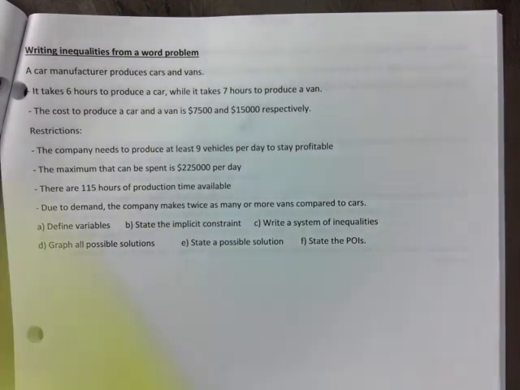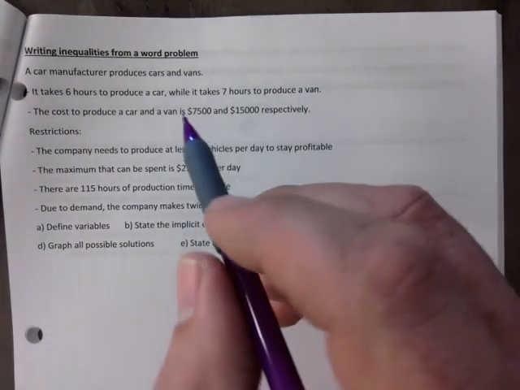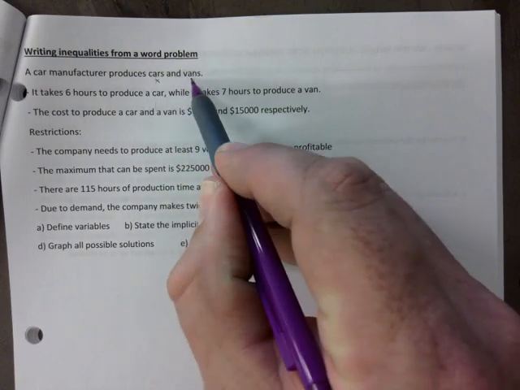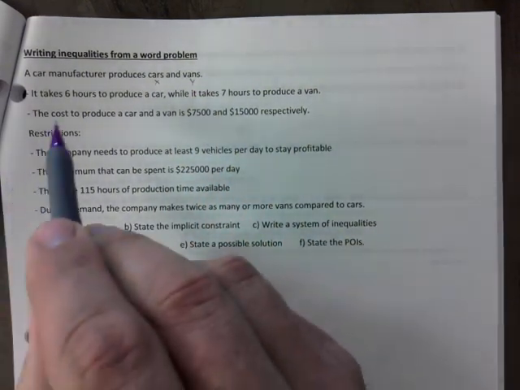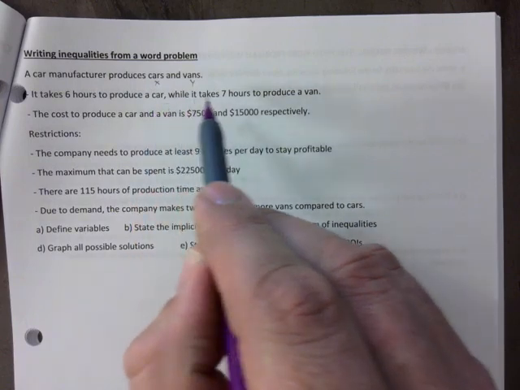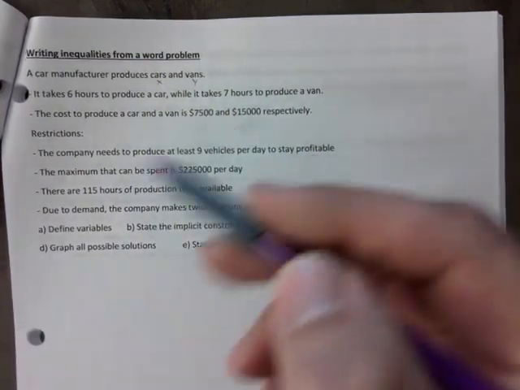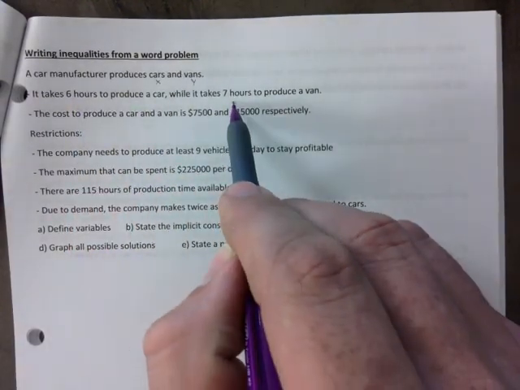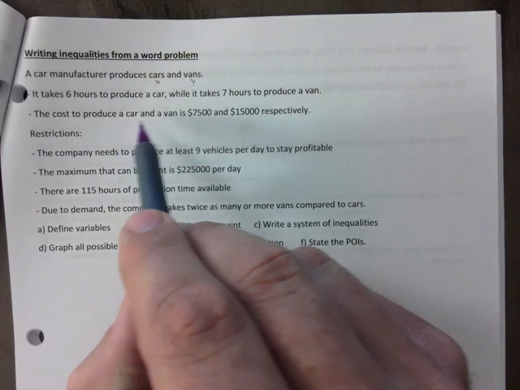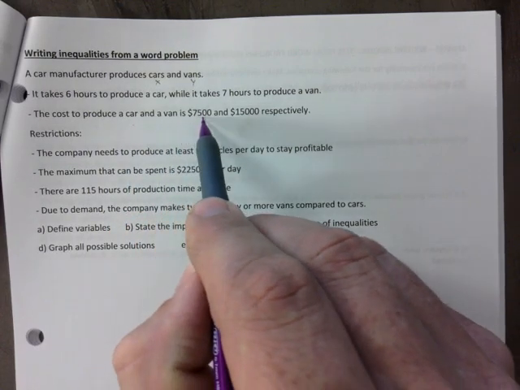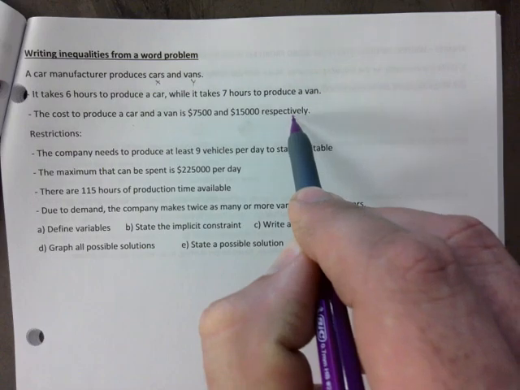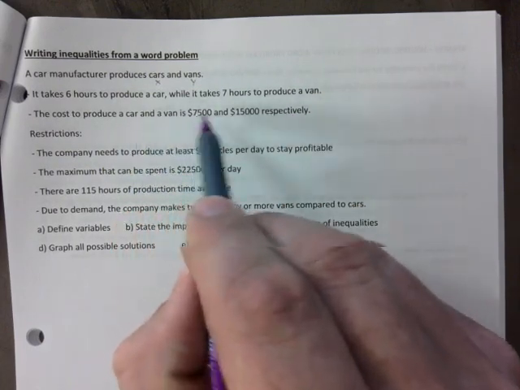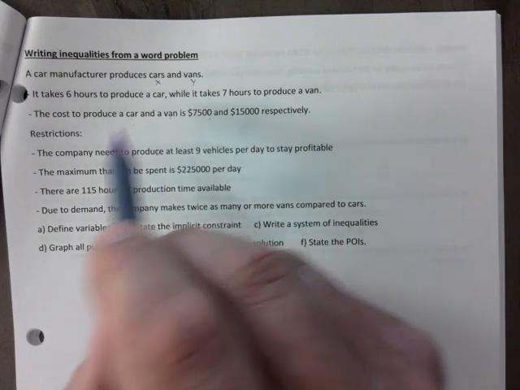Writing inequalities from word problems, part 2. So, producing cars and vans. It takes 6 hours to produce a car, 7 hours to produce a van. That's just information. You're probably going to need these as coefficients. The cost to produce a car and a van is 7,500 and 15,000 respectively. So car, van, right? These numbers apply to car and van.